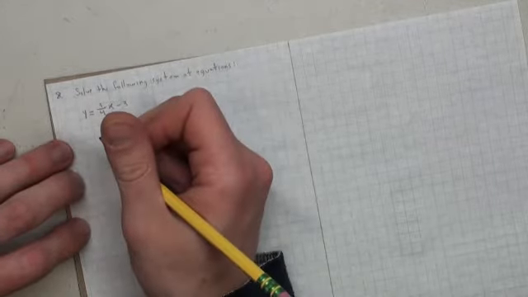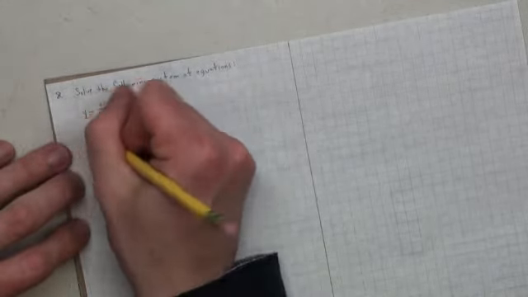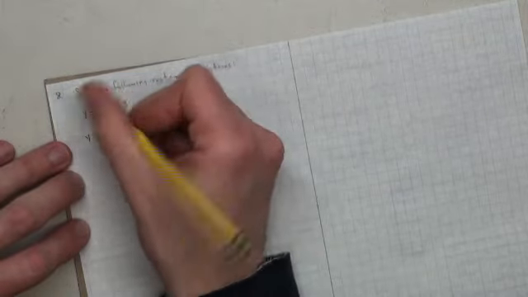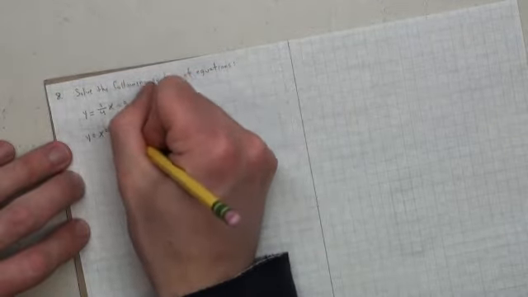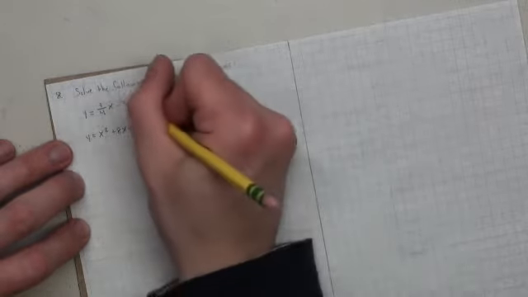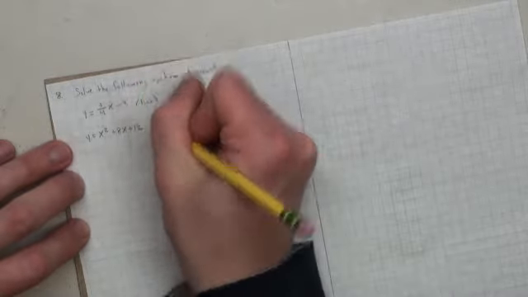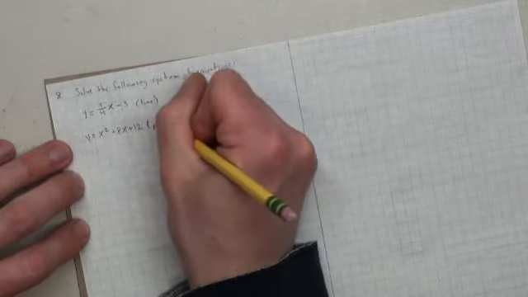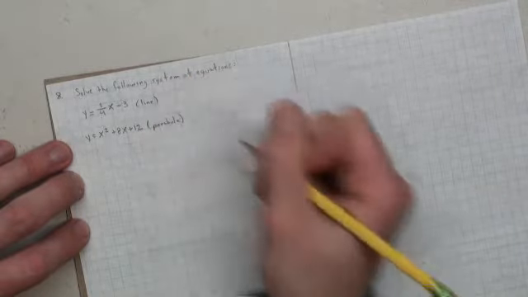And we have y equals x squared plus 8x plus 12. This time the line is on top, it doesn't matter, and the parabola is on bottom.